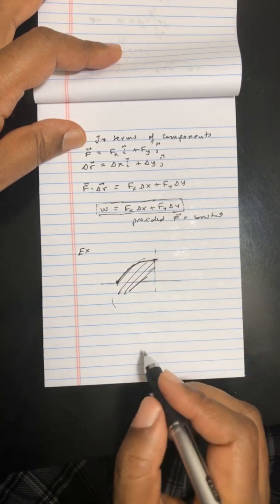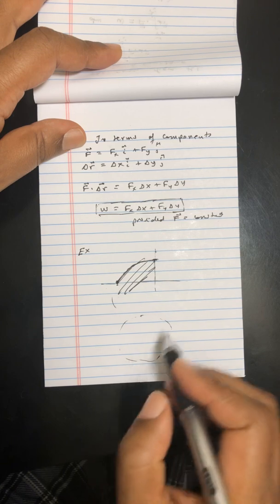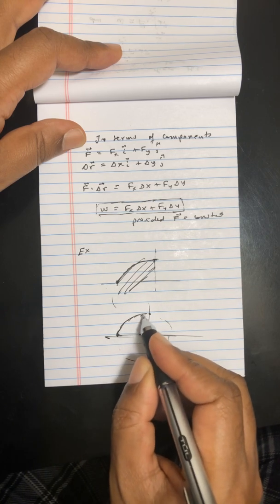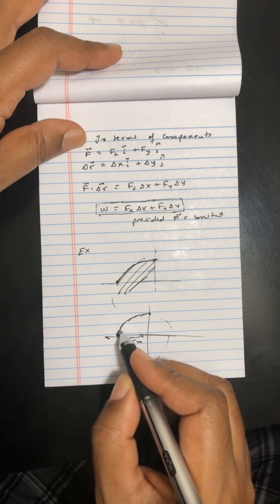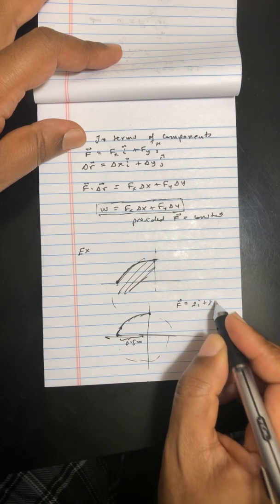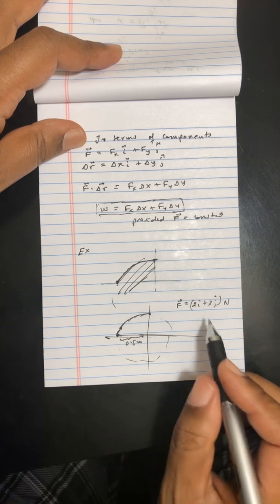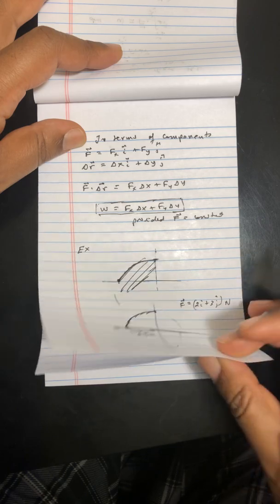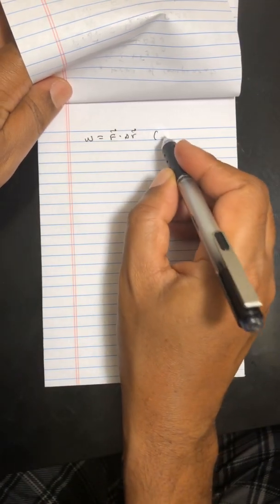Let me draw this again. Suppose we have a circular path, a circle over here, and this is the coordinate system. Suppose an object is displaced from here to here on this circular path, and let's say the radius is maybe 0.5 meters. The object is being displaced along this path under the influence of the following constant force, let's say 2i plus 3j newtons. The question is to calculate the work done. We have a constant force and this path over here. Since the force is a constant, the work done is F dot delta r.